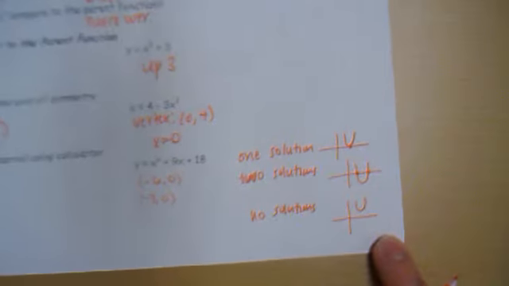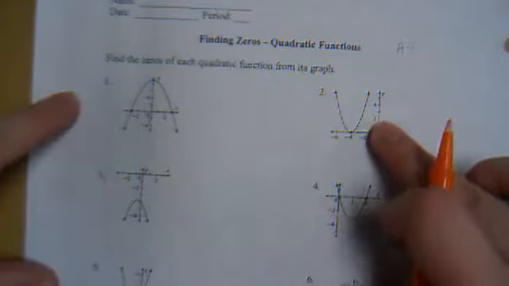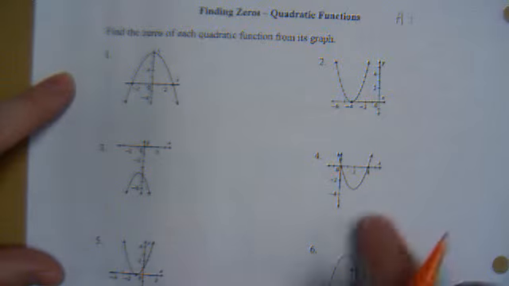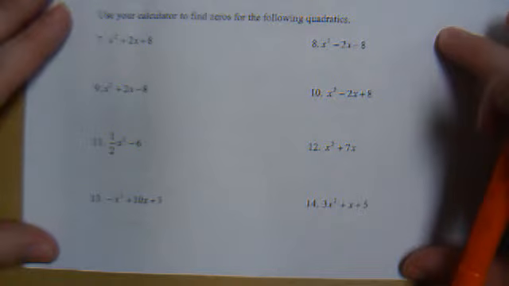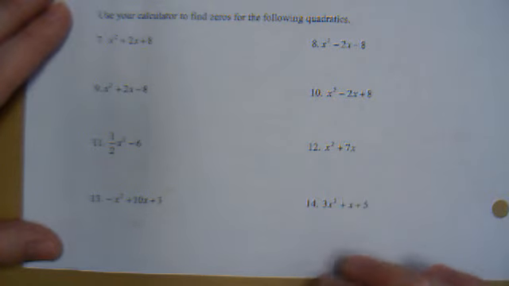So there's that. On the back of this notes page is your assignment. On these first 6, you're just looking at them and telling me your zeros. On the bottom part is where you need a calculator to find the zeros like we just did on those last 2 examples.